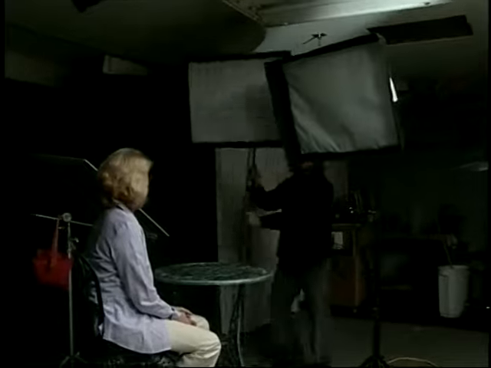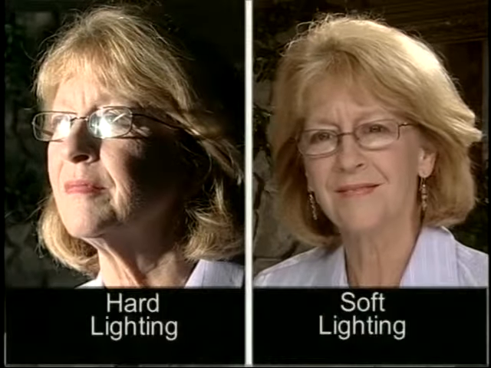Now let's look at the characteristics of soft light and see if we can do our model a favor with some more flattering light. If we go to the extreme in the direction of soft light, we not only put a big, broad, even light source right behind where the camera will be, we also place a reflector under the chin to fill what few shadows there would be on the down-facing surfaces of our model's face. Our model looks very different and much younger.